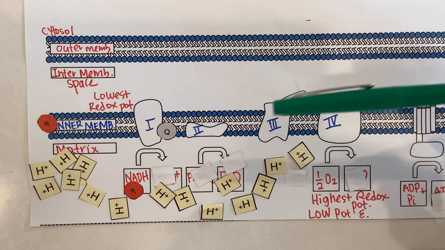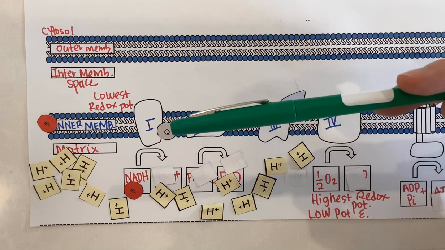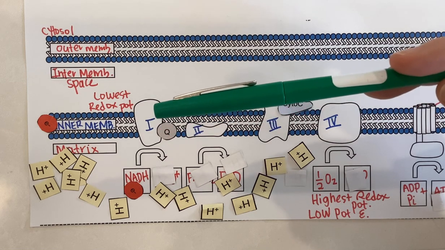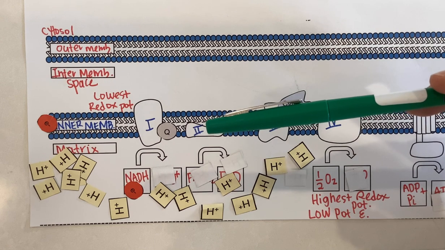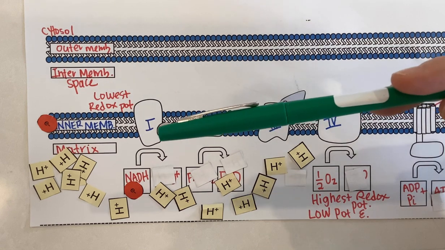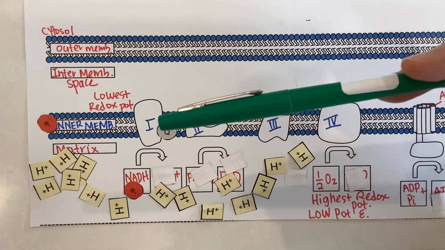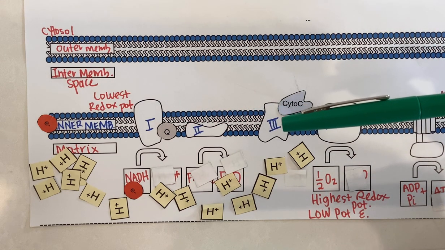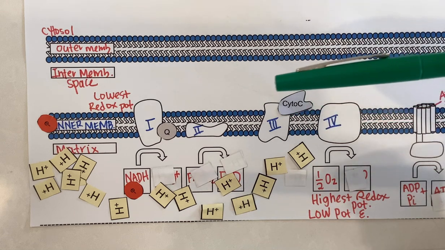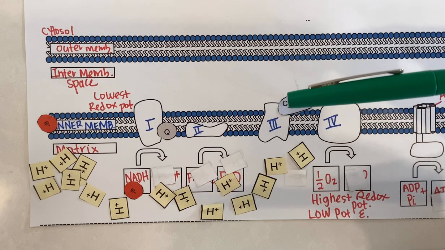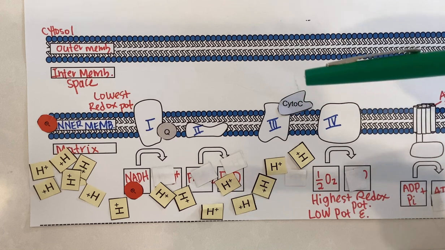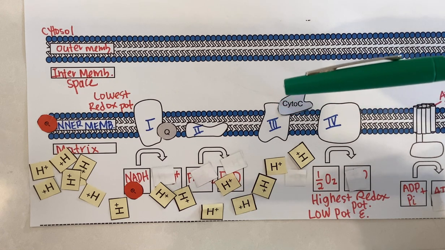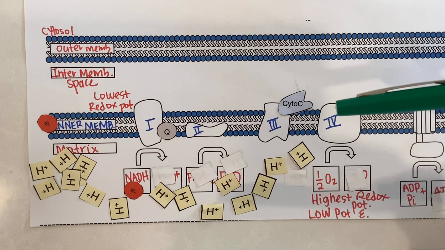And we have our molecule of Q, and Q can grab electrons from complex 1 as well as electrons from complex 2, and it's lipophilic, so it can diffuse through this plasma membrane and eventually deliver electrons to complex 3. And then cytochrome C is associated, this is a soluble protein found in the intermembrane space, and it'll take electrons from complex 3 and deliver them to complex 4.